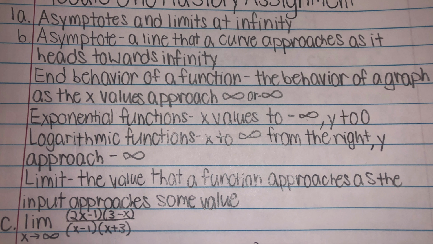For Part B, I first defined asymptote, which is a line that a curve approaches as it heads towards infinity. Next is the end behavior of a function. This is the behavior of a graph as the x values approach infinity or negative infinity.